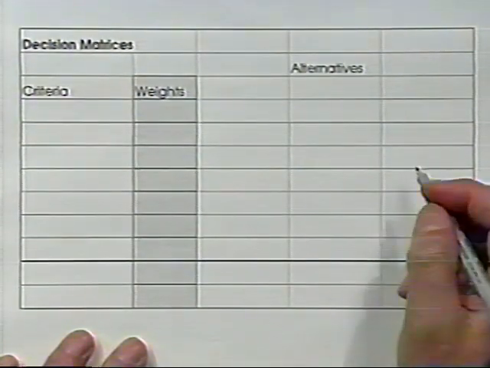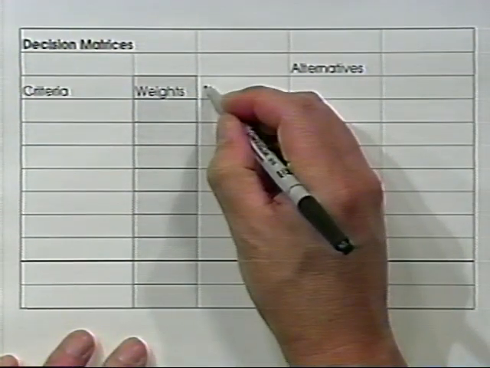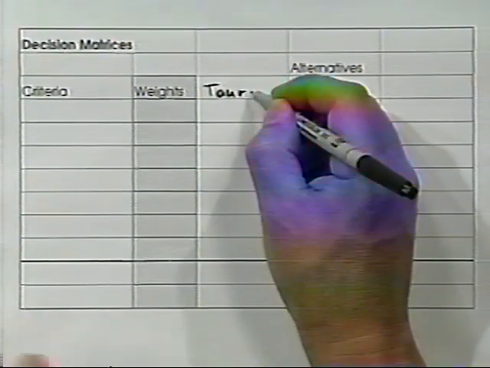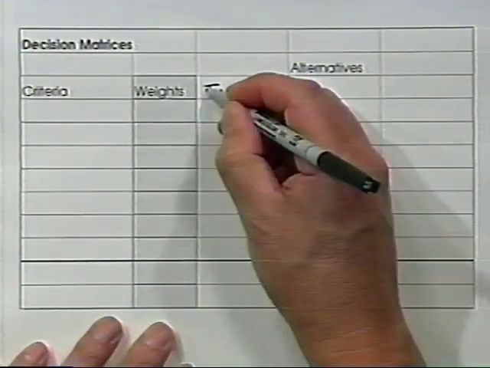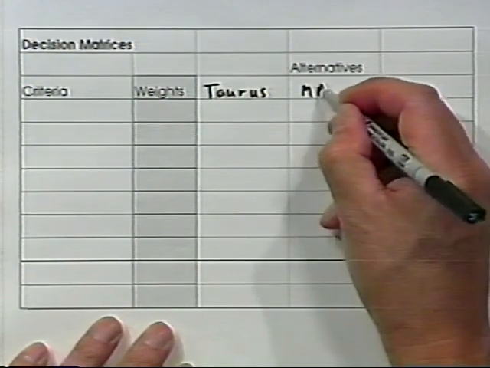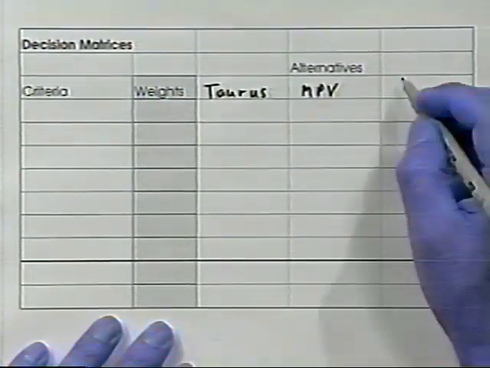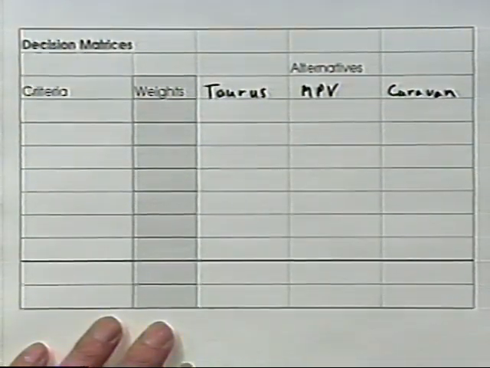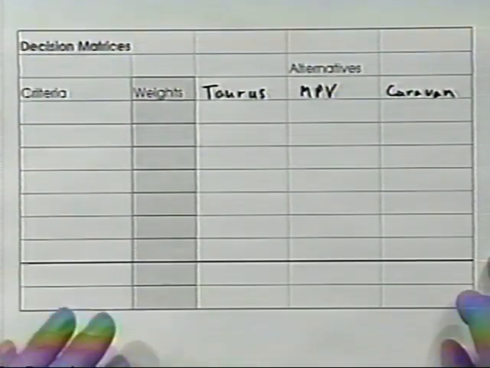So my alternatives for my car buying problem were a Taurus station wagon, an MPV, that's a Mazda minivan, or a Caravan, which is also a minivan. So I'm listing my alternatives in the columns.